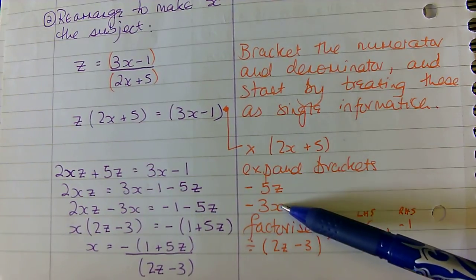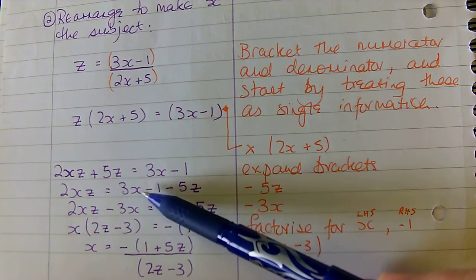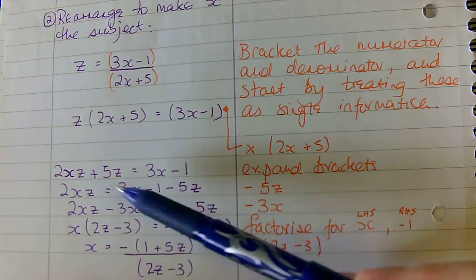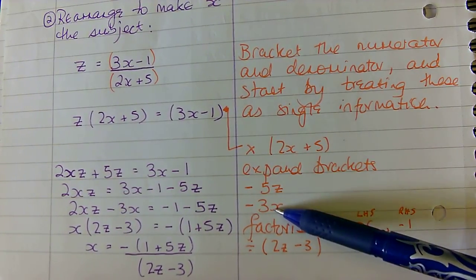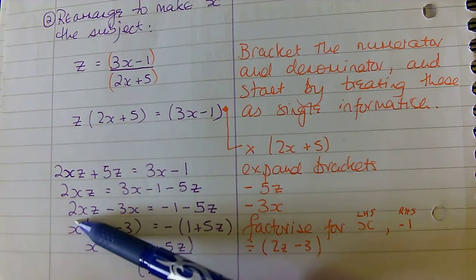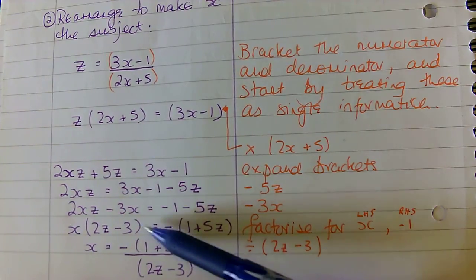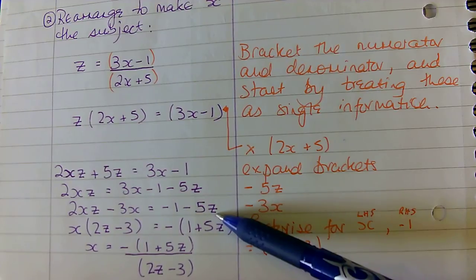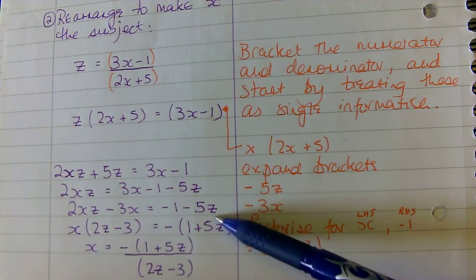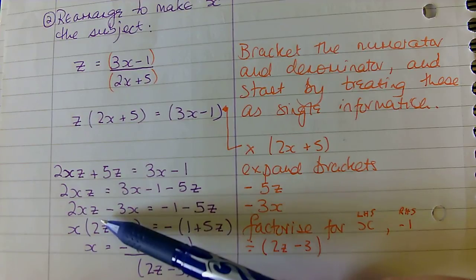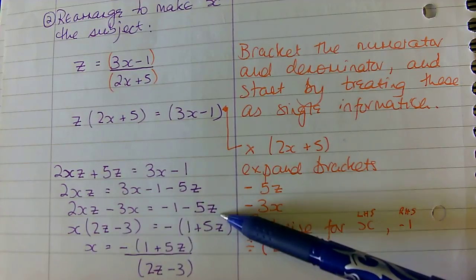And then, because I've got this x term here, I want it over here, so I've taken 3x away from both sides, and I've ended up here with two terms which contain x and two terms which do not contain x. And that's halfway along to where we want to be, because we're wanting to make x the subject, and so we want everything with x on this side and everything without x on that side.